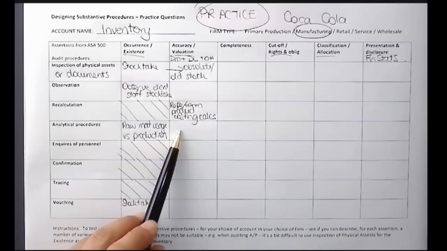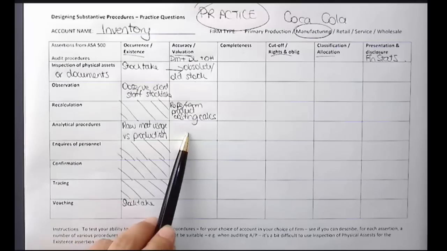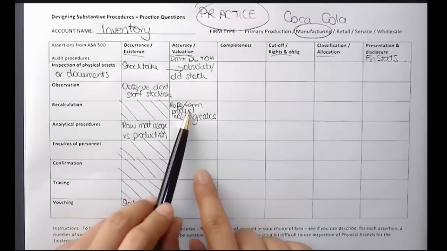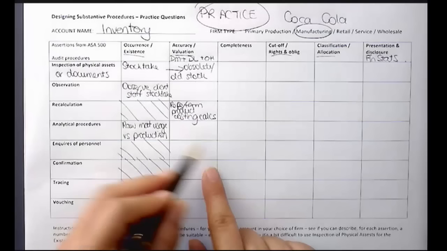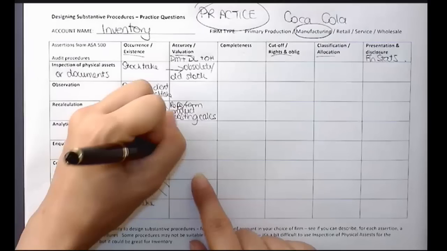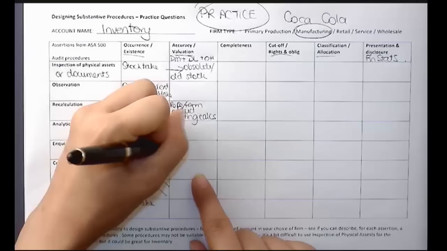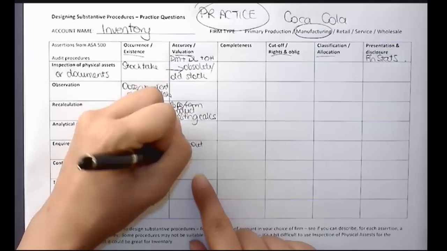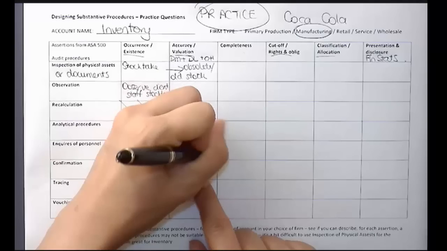I could talk to personnel about how the product costing works. So this is likely to still be in the understanding the client part, but we could ask about costing methods.